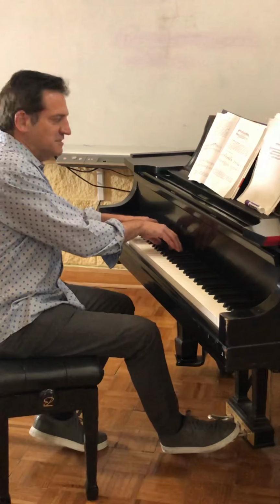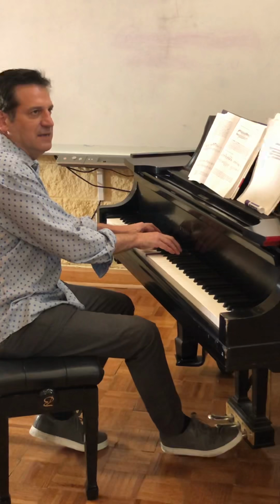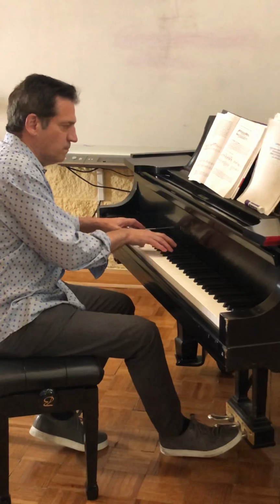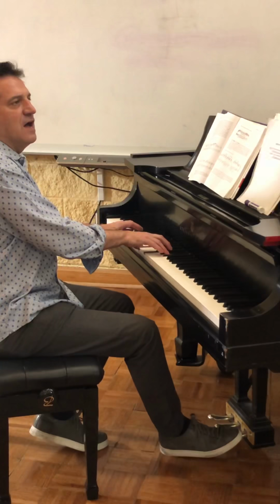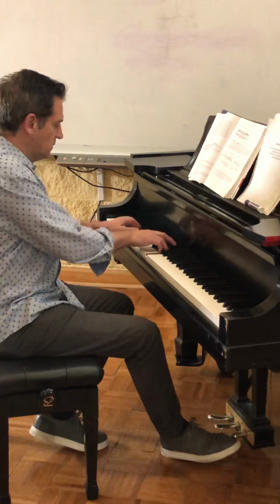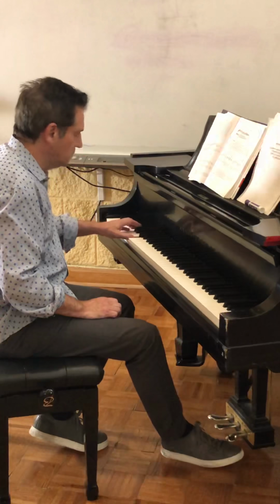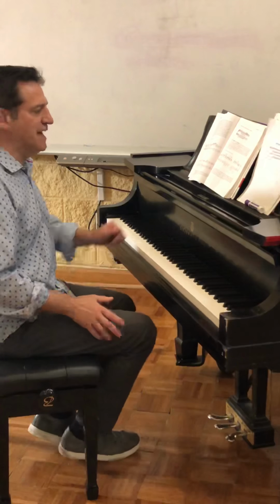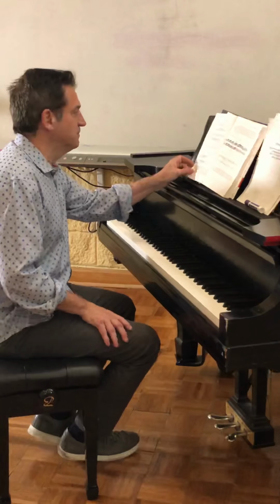So we have 6, flat 2, 5, 1. That creates a tritone leap in the bass between the flat 2 and the 5-7.